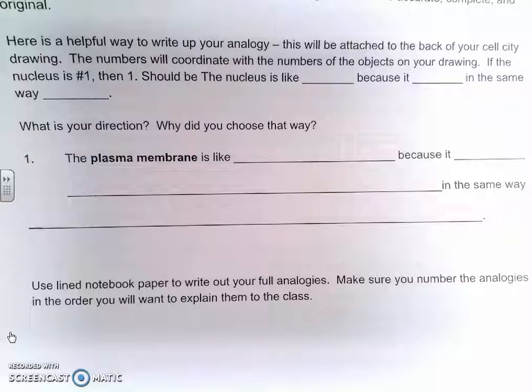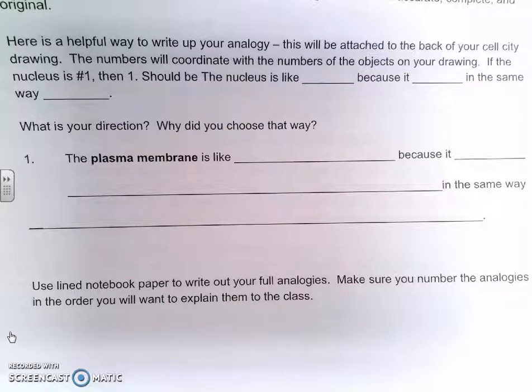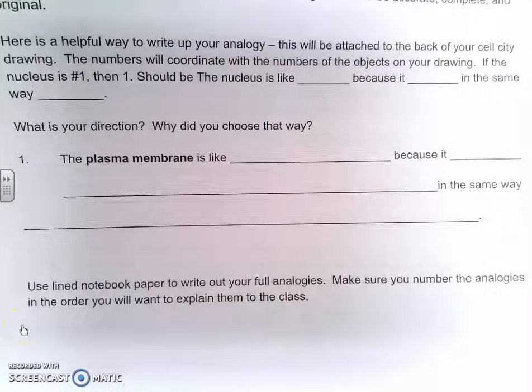Here's a helpful way to write up your analogy, and this will be attached to the back of your Cell City drawing. The numbers will coordinate with the numbers of the objects on your drawing, and I'll show you an example of that here in a minute. If the nucleus is number 1, then 1 should be the nucleus on the front of your page. So you need to ask yourself before you start writing your analogy, what is your direction and why did you choose to go that way? I would suggest using lined notebook paper to write out your full analogies and make sure the number of analogies are in order you want to explain them to the class.